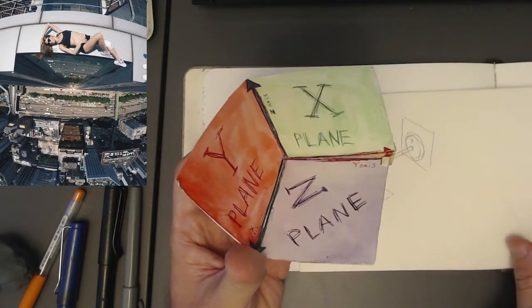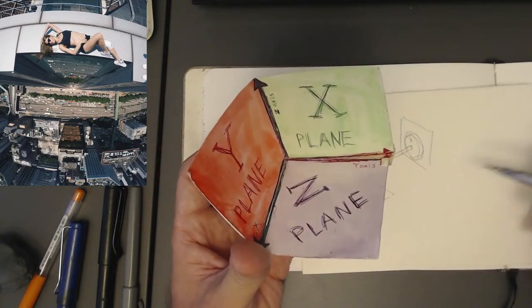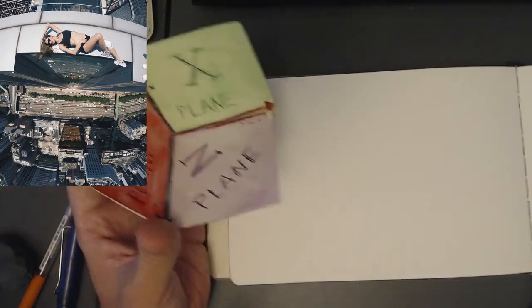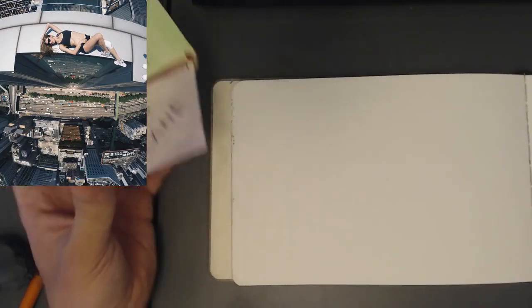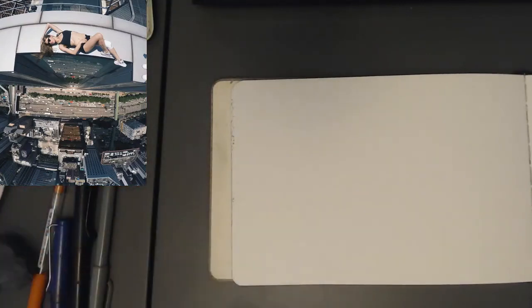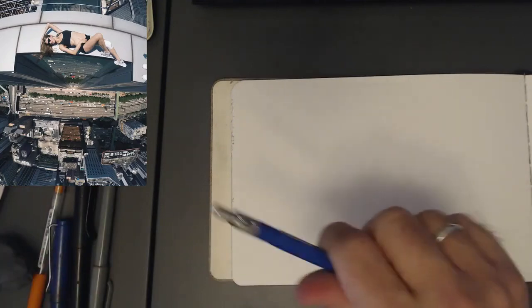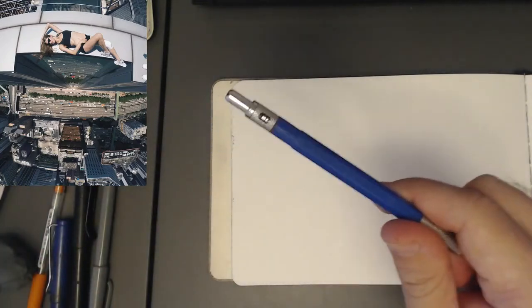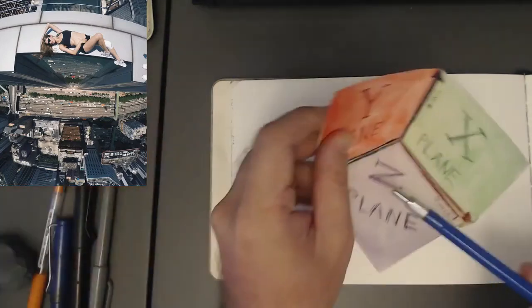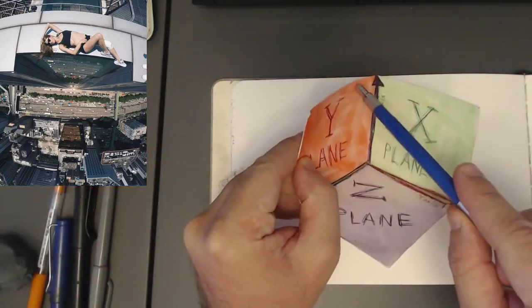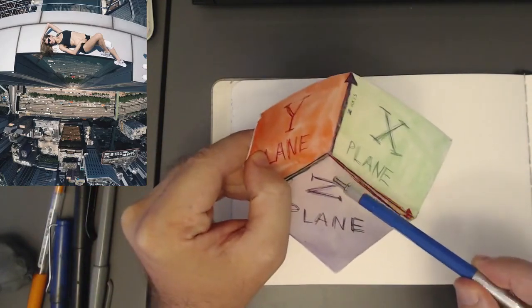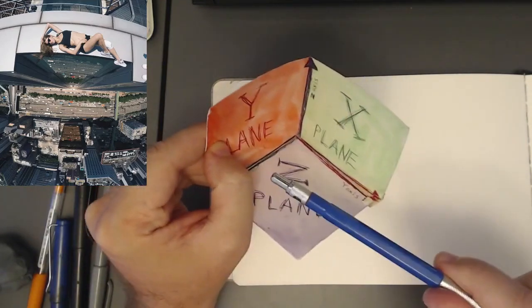So, let's talk about this picture. What do we have here? We have this ground surface, like the Z plane, and the axis is the vertical lines related to this ground, right?